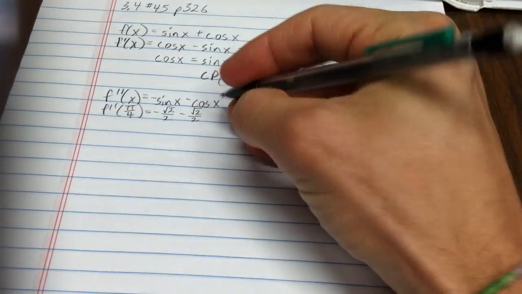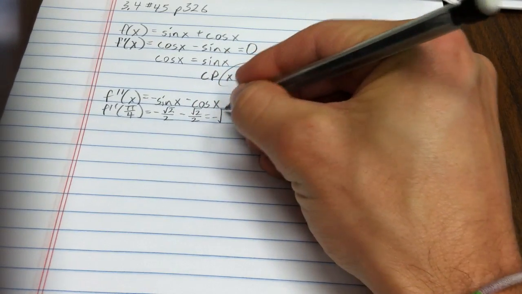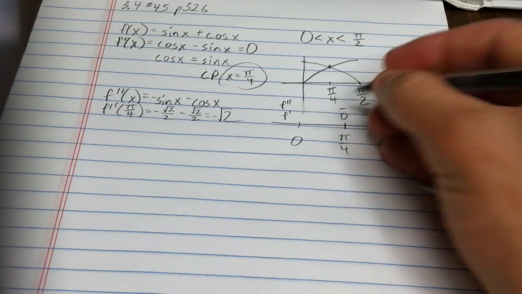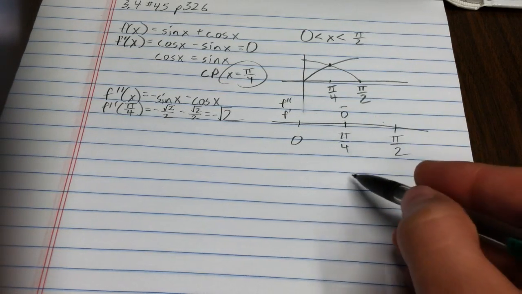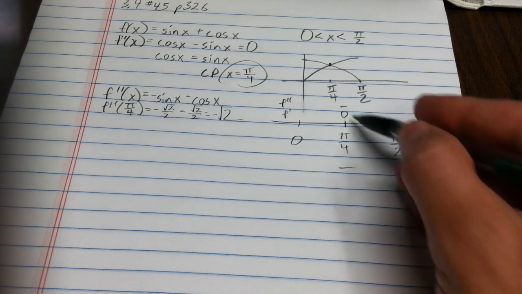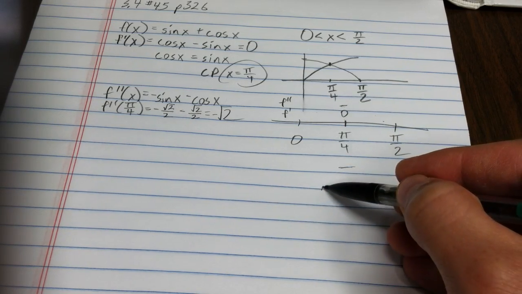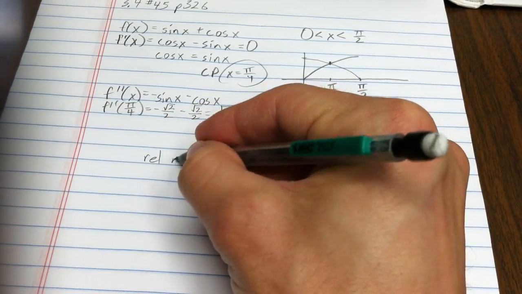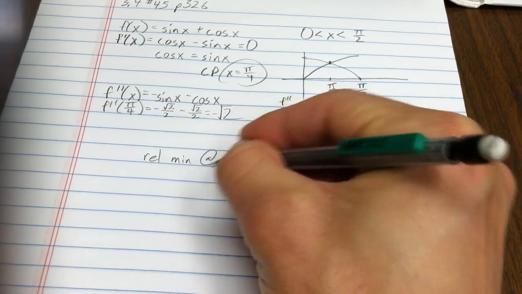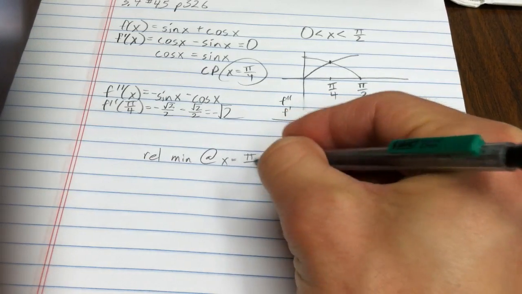If I have two of them, that's negative root 2. The important thing is that's negative. Well, if you have something that at this given point has slope 0 but is concave down, that means there is a relative max at x equals pi fourths.